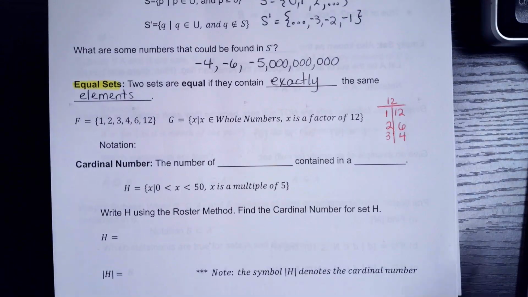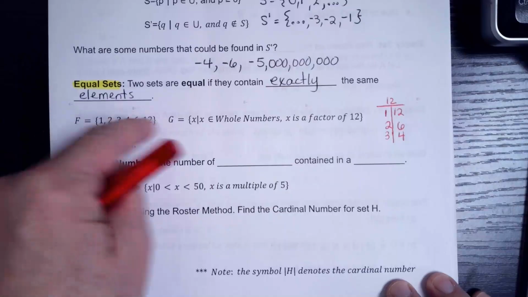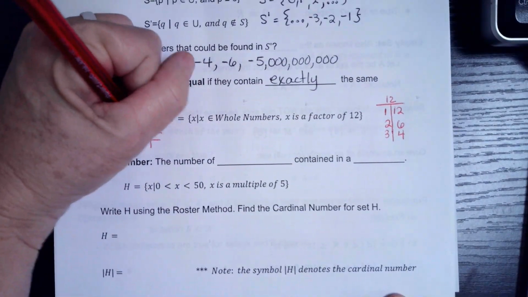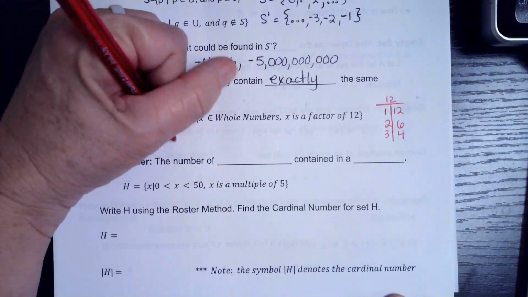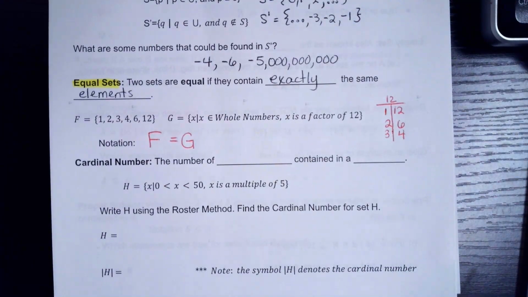Okay, so our notation then would be if they are equal sets, I don't have to write the set or the set builder notation or the roster. I can just say capital F equals capital G. Now, something that you need to realize here, it has to be the same elements.